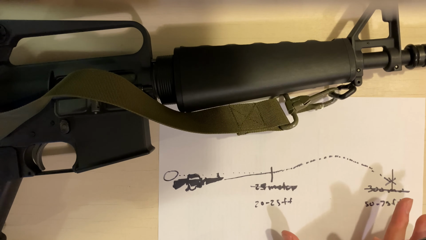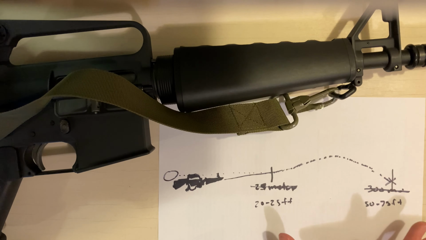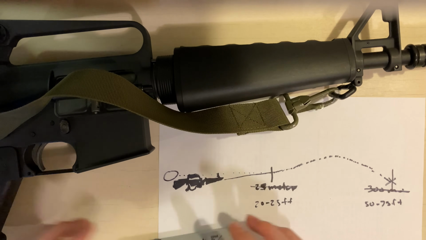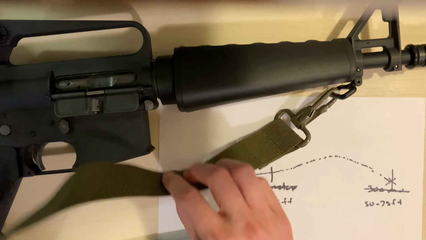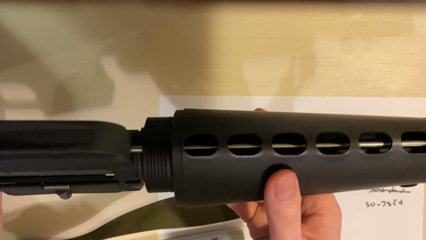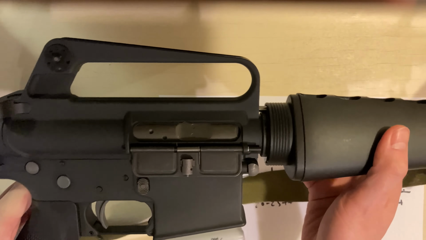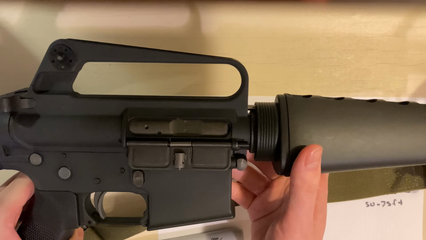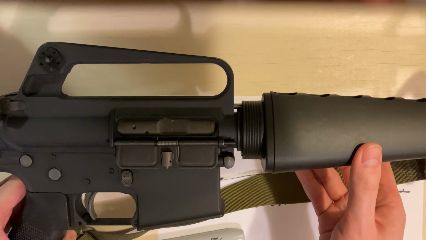Now, of course, I know these rounds can go much further than that, but you would have to tilt the rifle up a little bit, right? So if you were going to have it in the flat setting like this, in its zeroed format, you can hit it at 75.